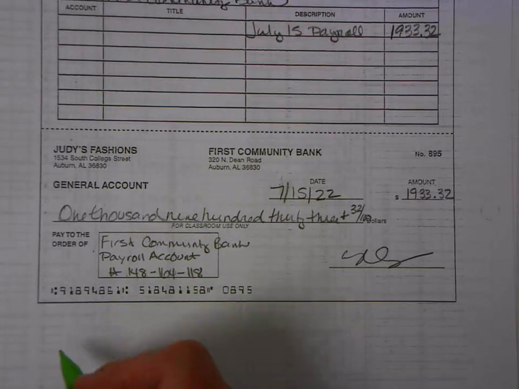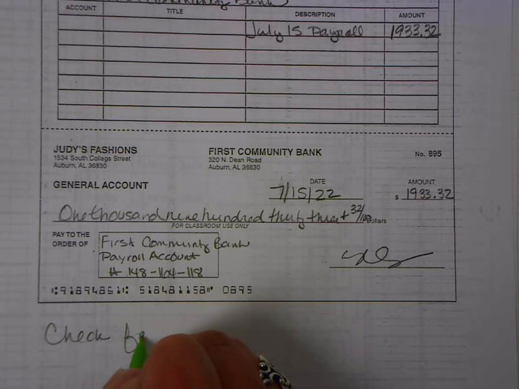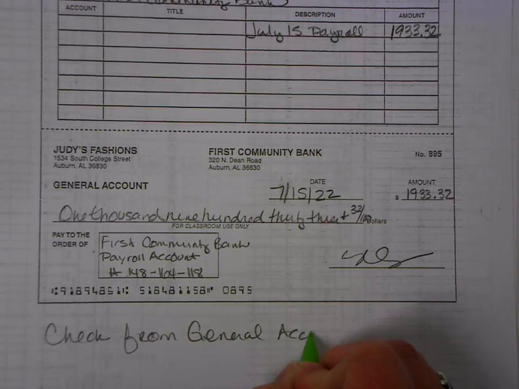Okay, so this was a check from the general account to the payroll account.